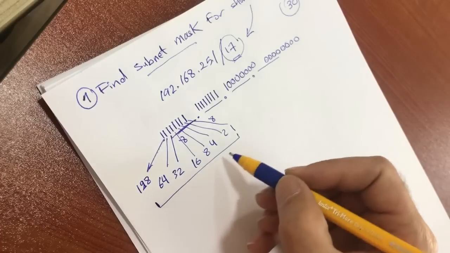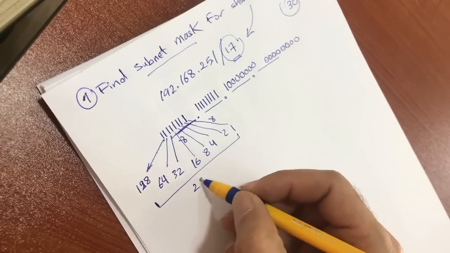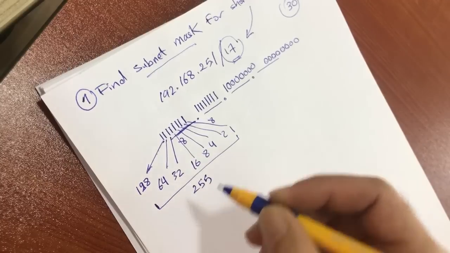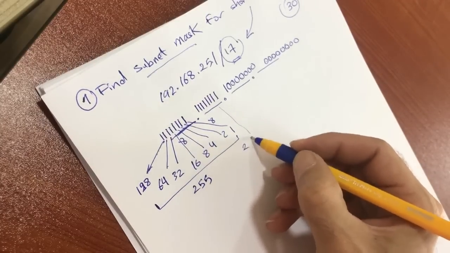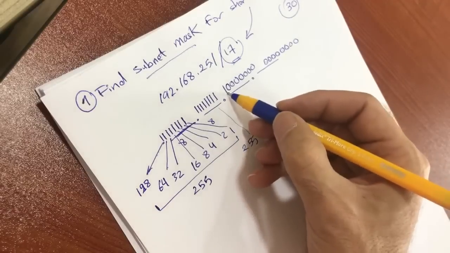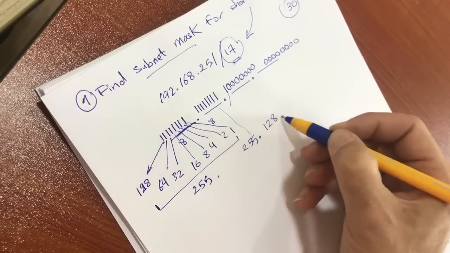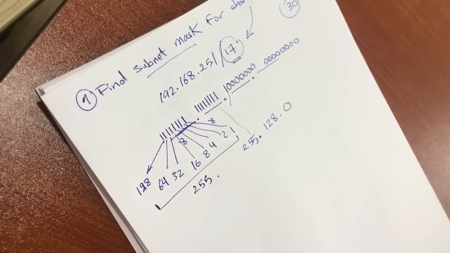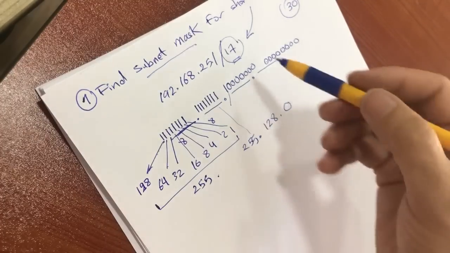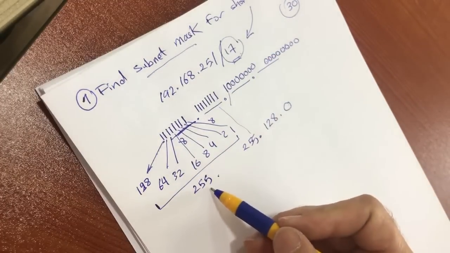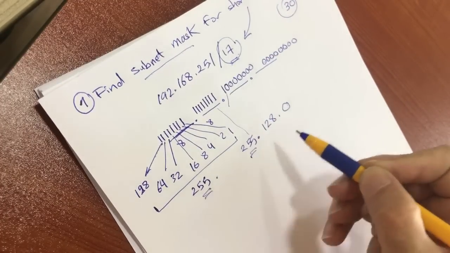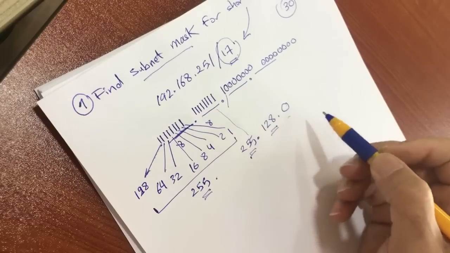If we calculate these numbers, we get 255. Also this one is 255, and this one we have 128, and the rest will be 0. So the subnet mask for /17 equals 255.255.128.0.